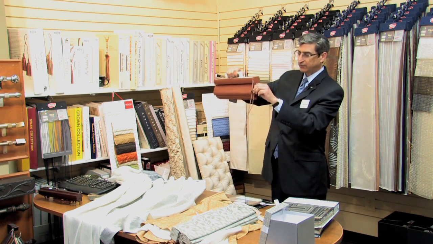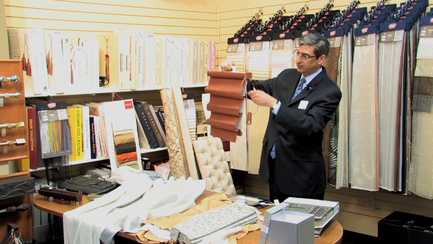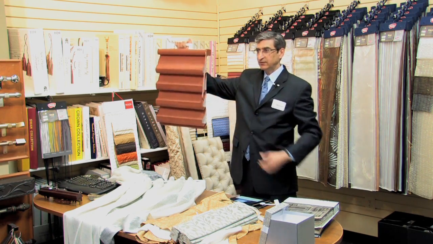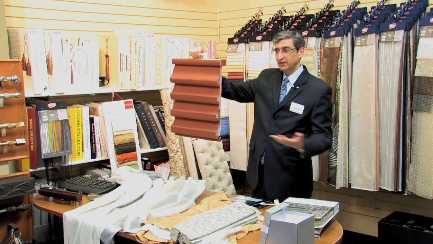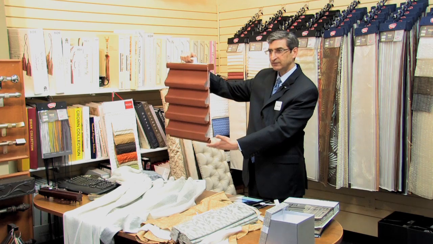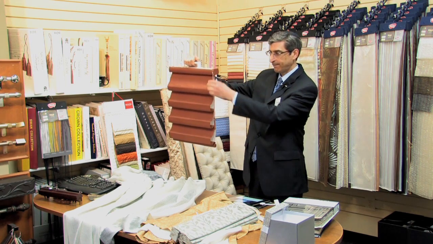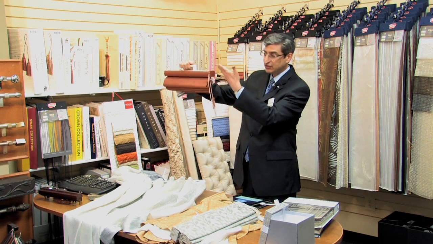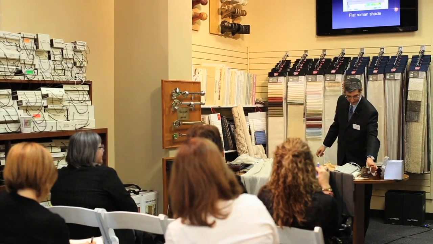This is another style, and this happens to be Vignette by Hunter Douglas. This is a Hobbled Roman shade. Also a great style, because when it's all the way down, you still have all the folds in the shade. And then when it comes up, it stacks nice and neat. And this is the tiered shade, which is a great product because it's a small headrail. We like it a lot. I have it in my house.